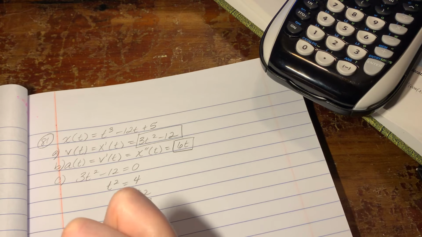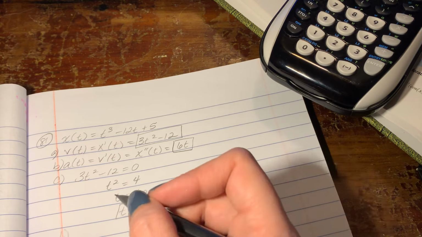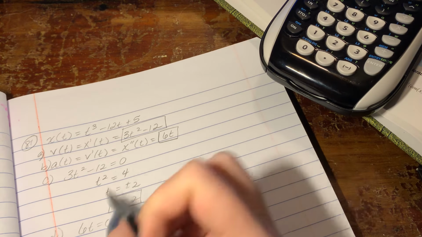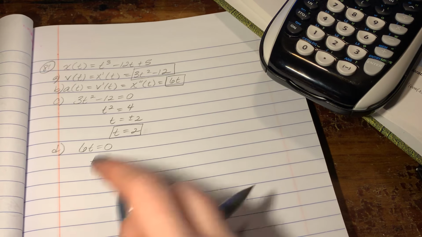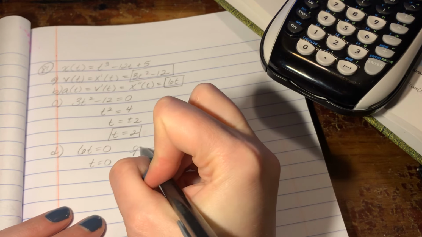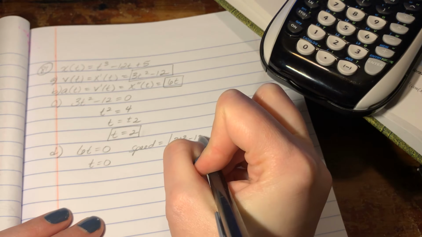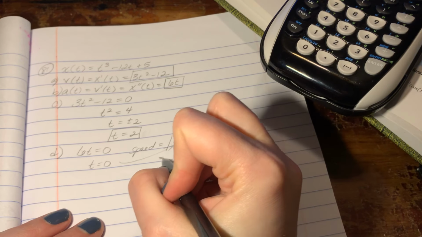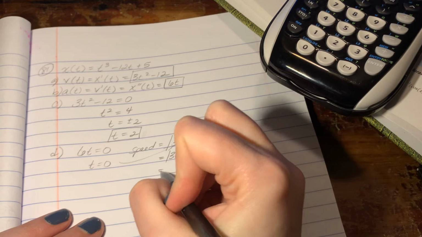D says find the speed of the particle when the acceleration is 0. So I'm going to set 6t equal to 0, which means t equals 0. That's time, though, so that's not the answer. It says to find the speed. So speed is the absolute value of 3t squared minus 12 when you plug in t equals 0. So that would be 3 times 0 minus 12, which is 12.